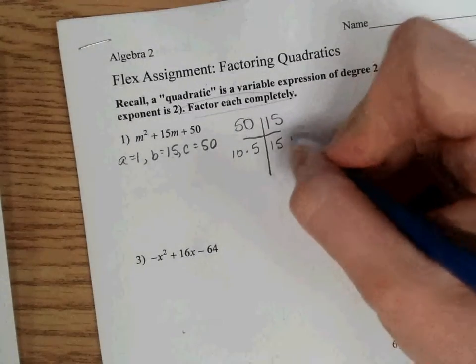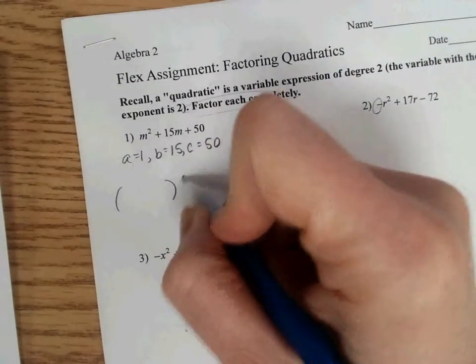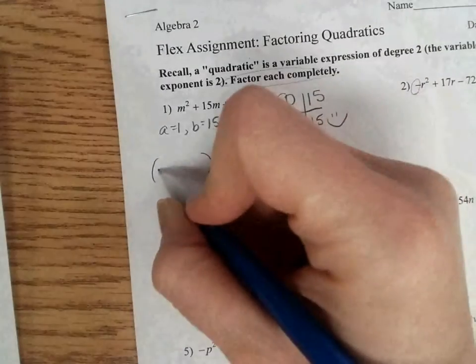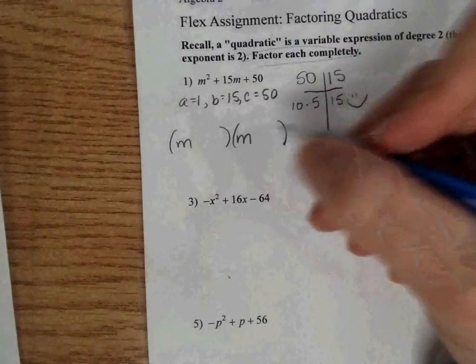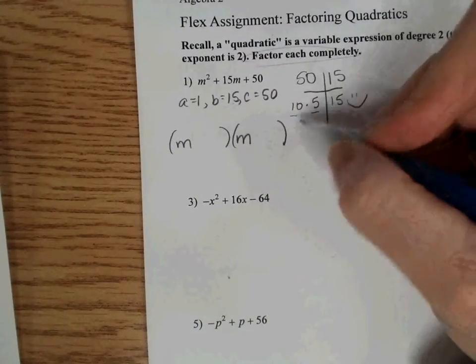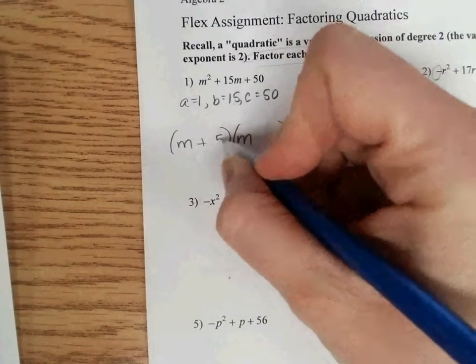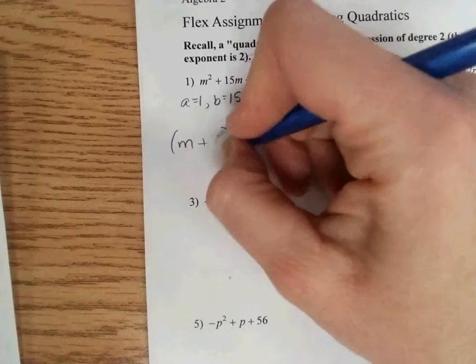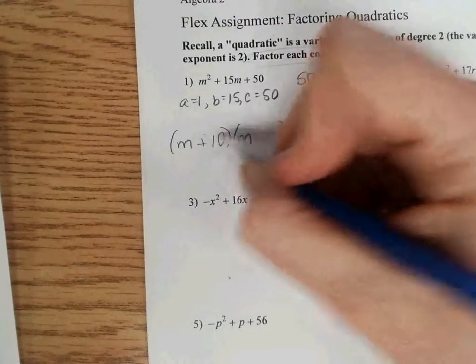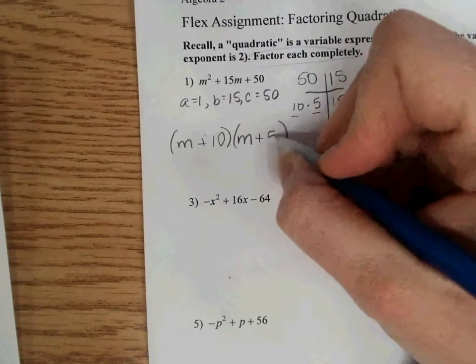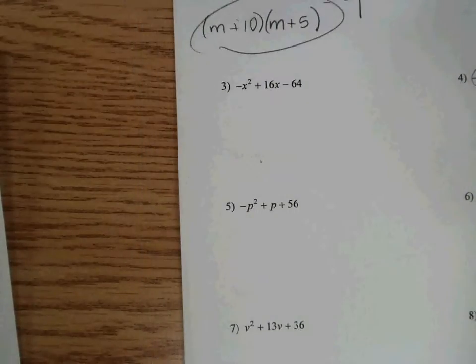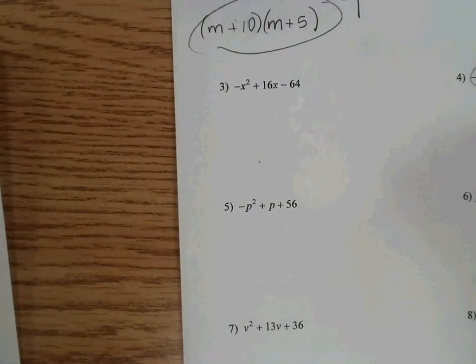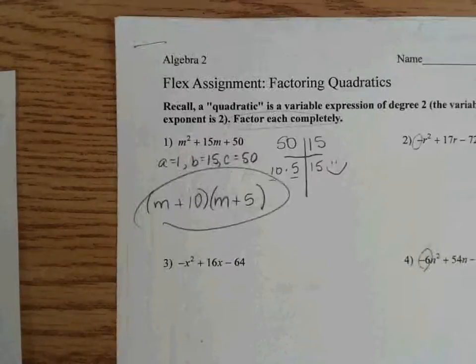Works out well. And remember, for these types of problems, we would put the variable first in the two groups of parentheses, and then these two values. Actually, it doesn't matter which one goes where, as long as you have the right sign in the right spot, and that would be our factored form. And then this is the assignment that I just looked at. So there's number 1 from the flex assignment that we did last time.